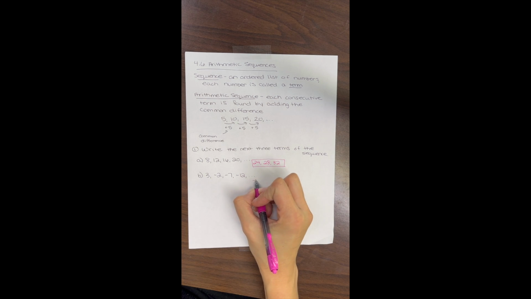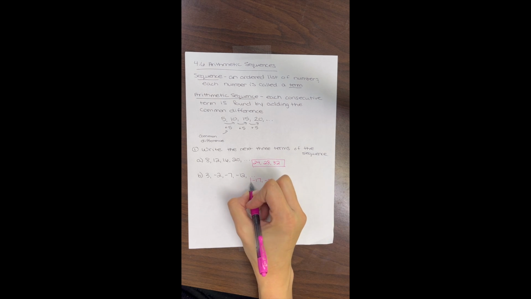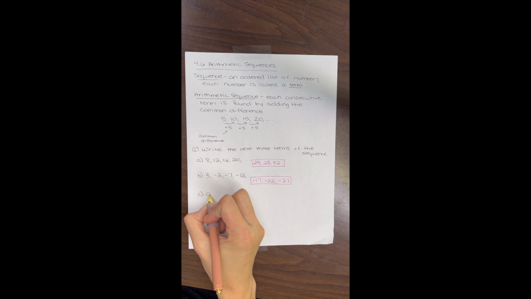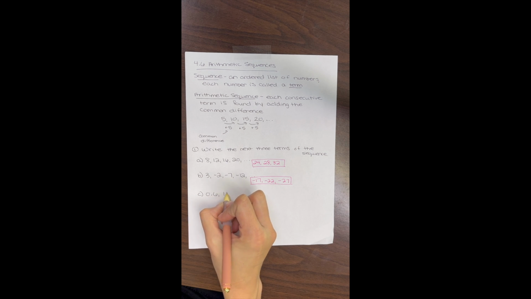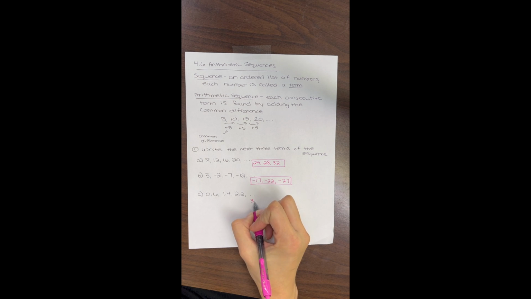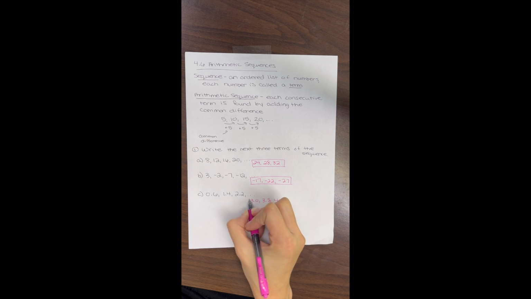For letter B, we have 3, -2, -7, and -12. Now, you might want to pause and think, am I subtracting? And that's tempting, but we're actually adding negatives. So our next 3 terms are -17, -22, -27, and our common difference is -5. We're still adding, but we're adding a negative. Letter C here, we have 0.6, 1.4, and 2.2. Common difference being 0.8, which would then lead us into 3.0, 3.8, and 4.6.